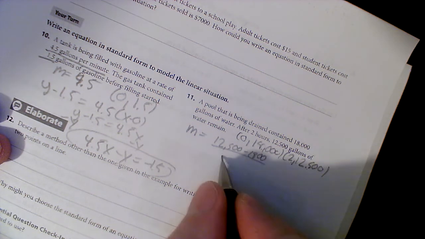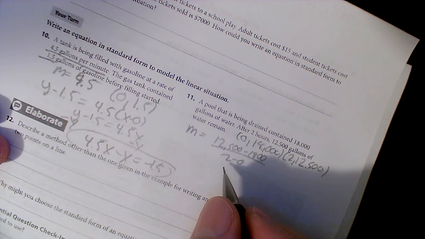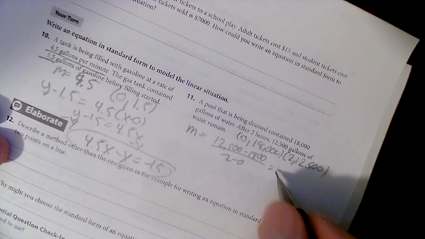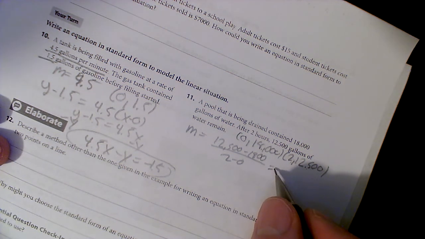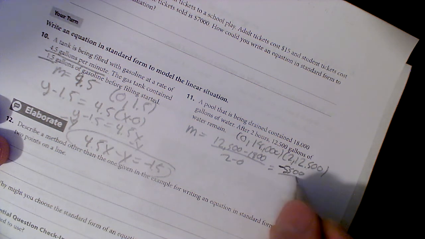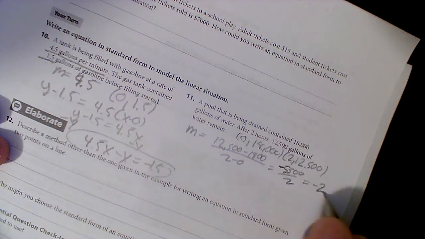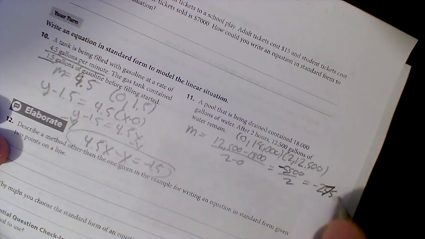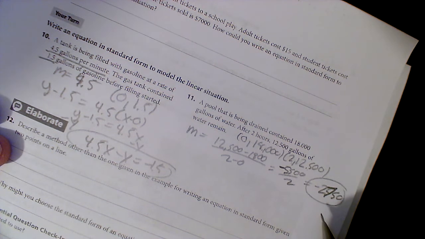Then x minus x, 2 minus 0. And this gives me negative 5,500 over 2, which is negative 2,750. There's my slope. And I pick a point.